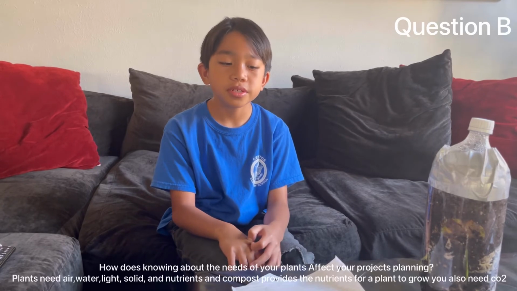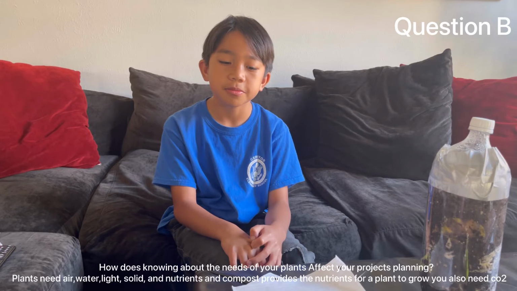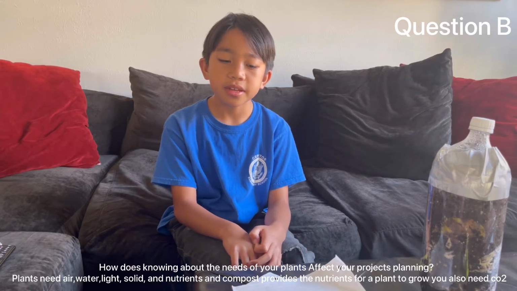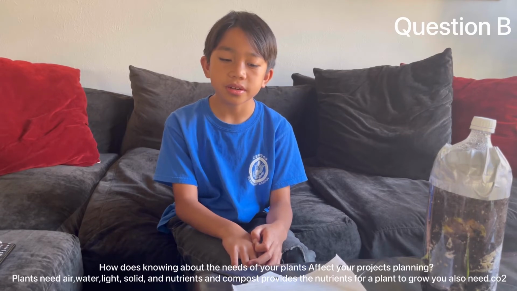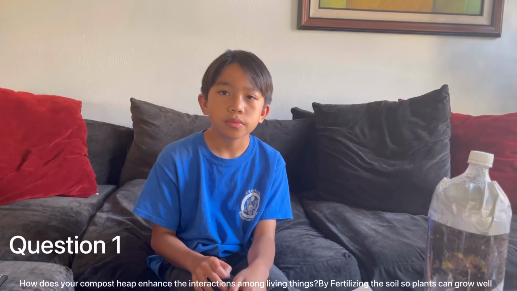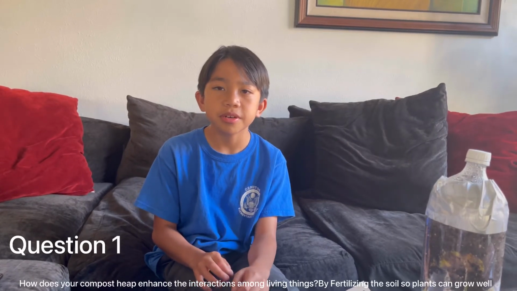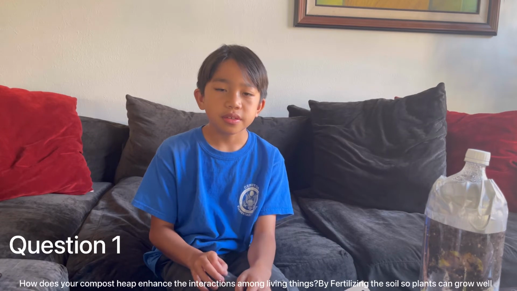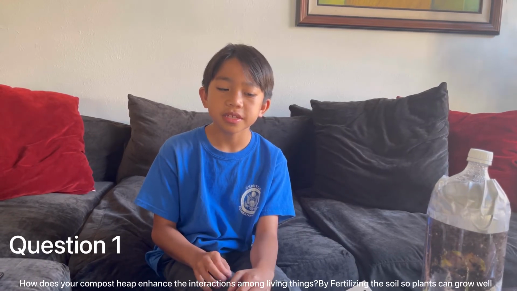Another question was, how does knowing about the needs of plants affect your project planning? Plants need air, water, light, soil, and nutrients, and compost provides the nutrients for a plant to survive. You also need CO2. How does your compost heap enhance the interactions among living things? By fertilizing the soil so plants can grow well.